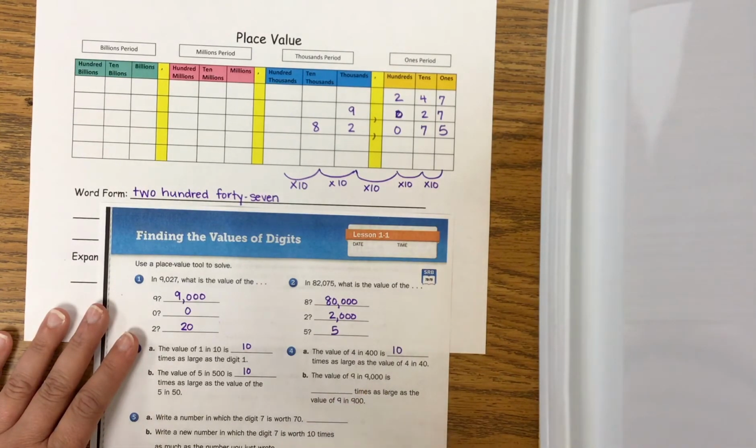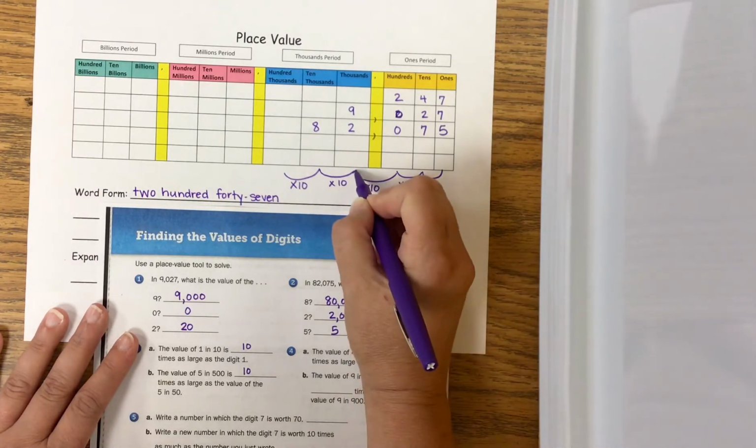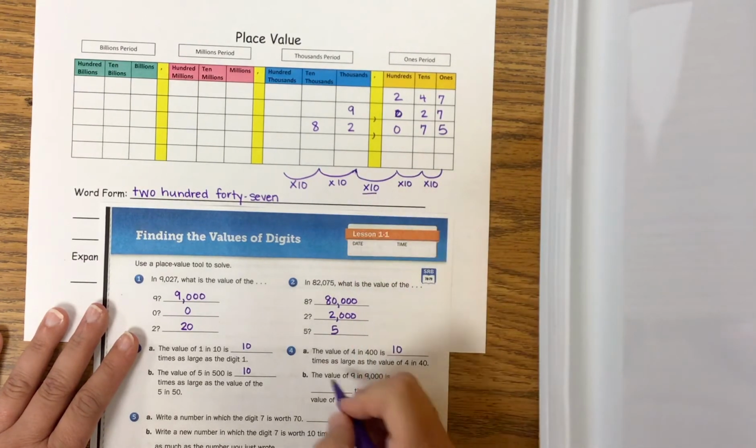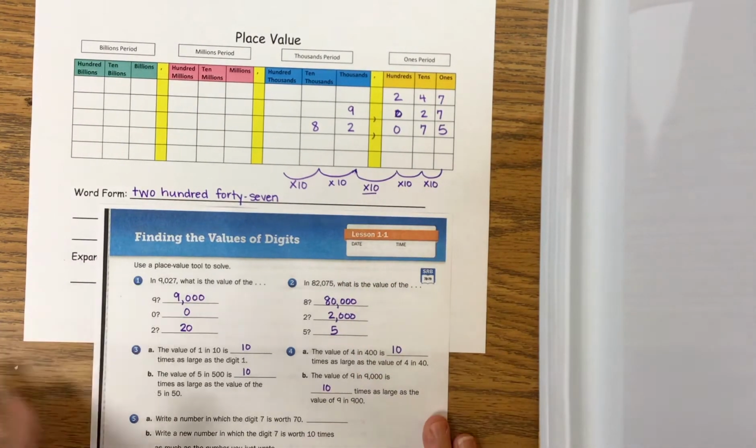The value of 9 in 9,000 is blank times as large as the value of 9 in 900. So how many times larger is the thousands place than the hundreds place? 10 times. We're going to keep practicing that. If it doesn't quite make sense to you, we're going to keep practicing it. But just remember that rule, all right? So every time we move over to the left on the place value chart, that is 10 times bigger than the place value that you just changed from.